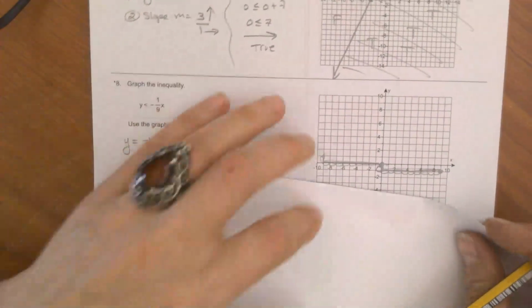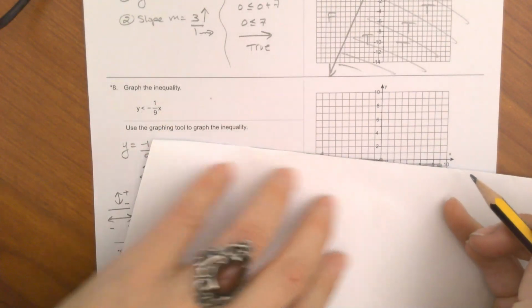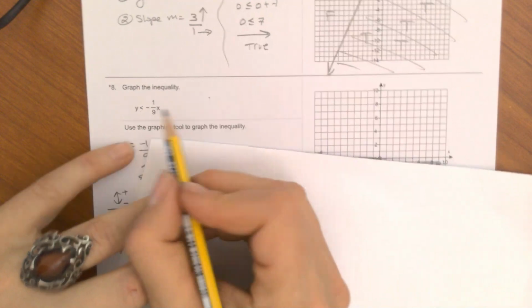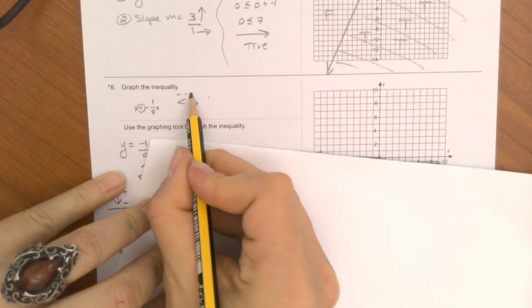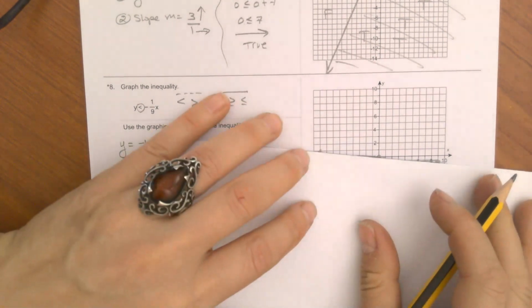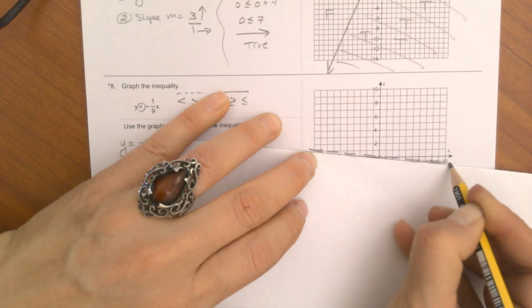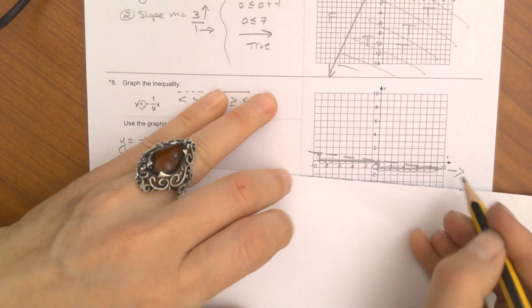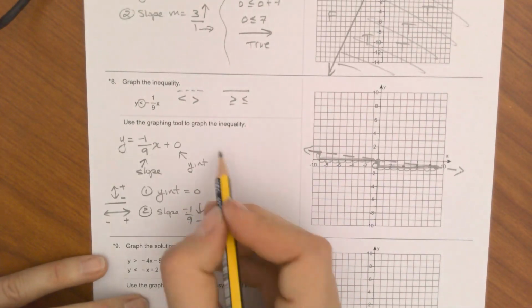Okay, so now solid or dashed. Because it doesn't have an equal sign, it's going to be dashed. If it had an equal sign, it would be solid. So it's dashed. Okay. There. Now we have to color one side or the other side.